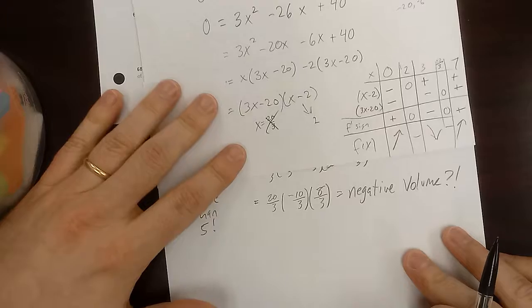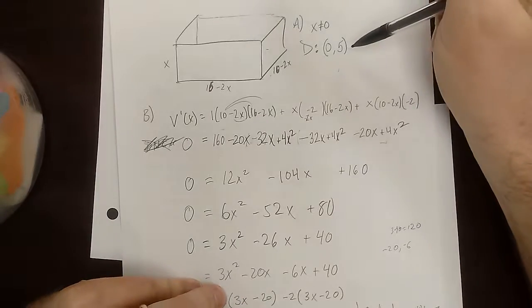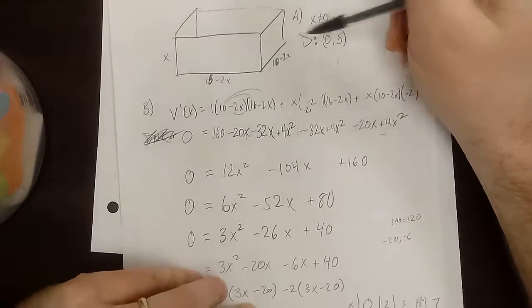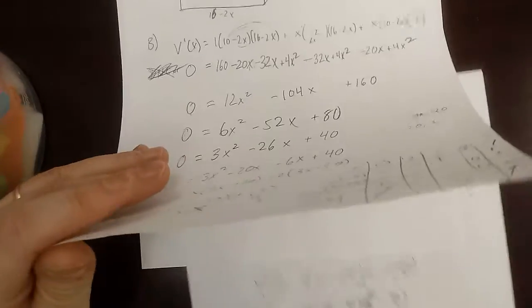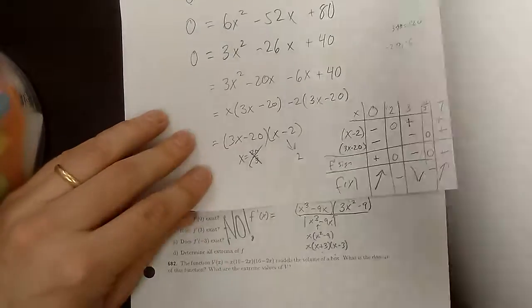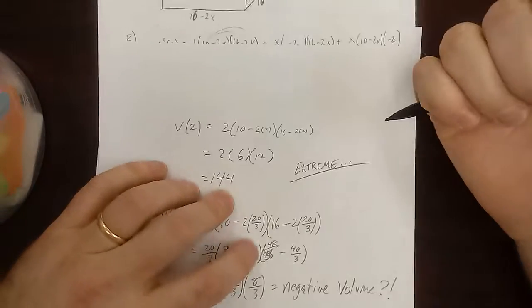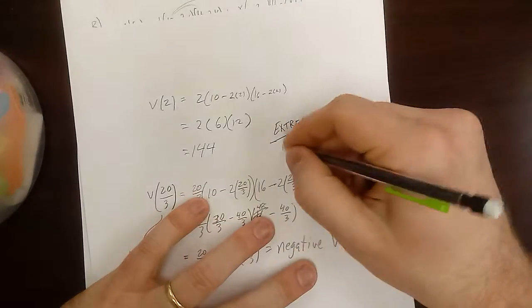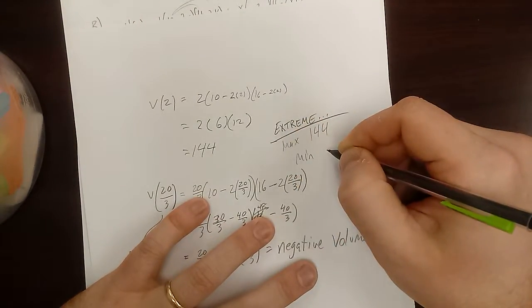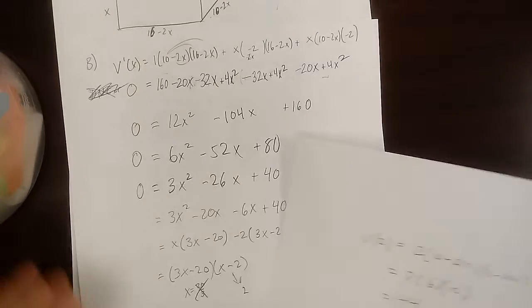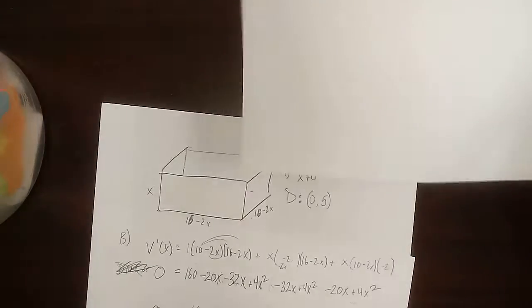And the minimum volume we're going to get, I can test either side of my domain. If I do that, we wind up getting a box volume of 0. So our extreme values here, our max of 144 and a min of, I think I might have glossed over that too quickly. So remember that our domain was 0 to 5.